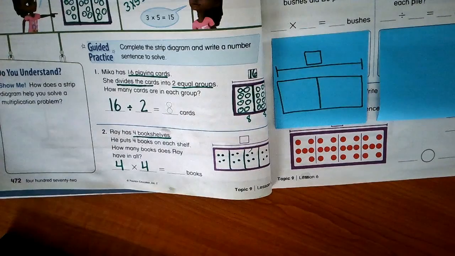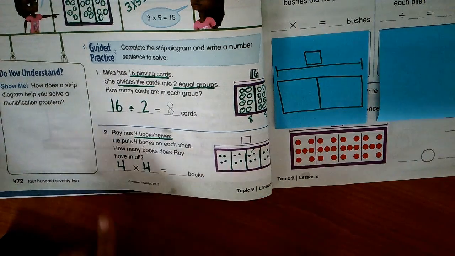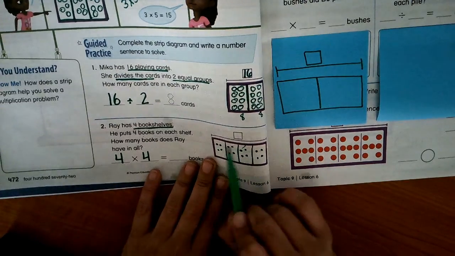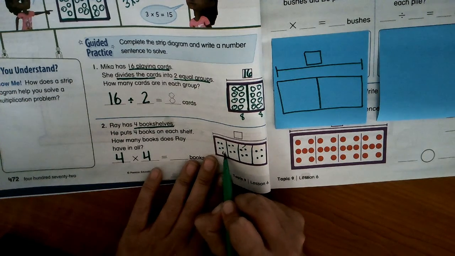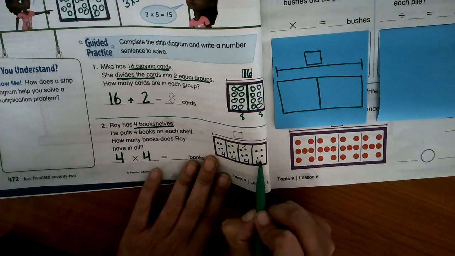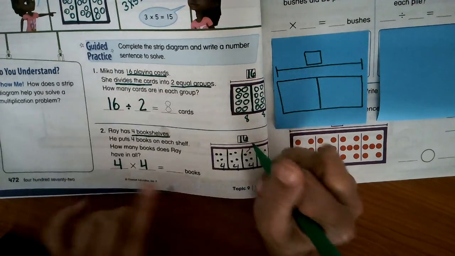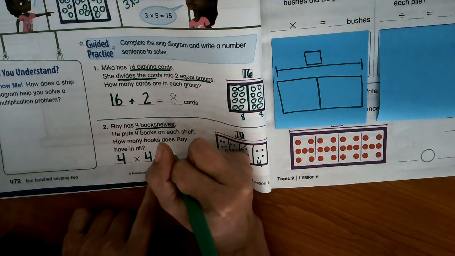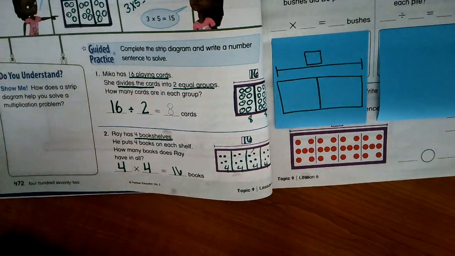Now, can I solve my multiplication sentence? Yes. 4 times 4. When I go and count this, 4 times 4, or add it, I know there's 4 here, 4 here, 4 here, 4 here. When I add that, I'm going to get 16. So 4 times 4 equals 16 books. That is how you would solve that one.